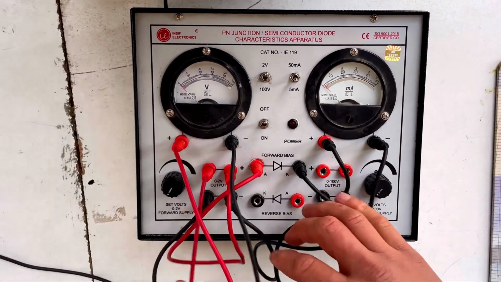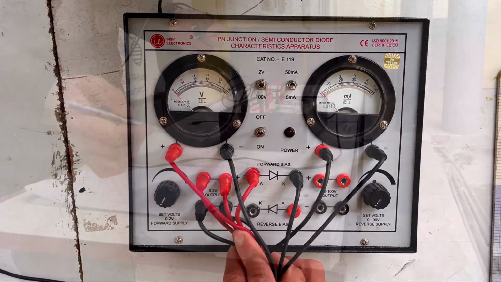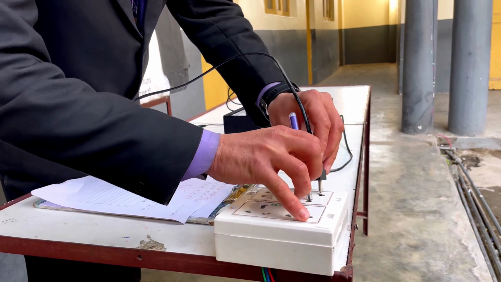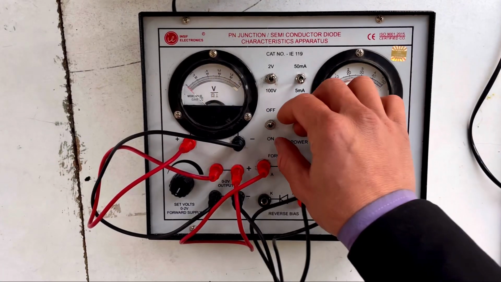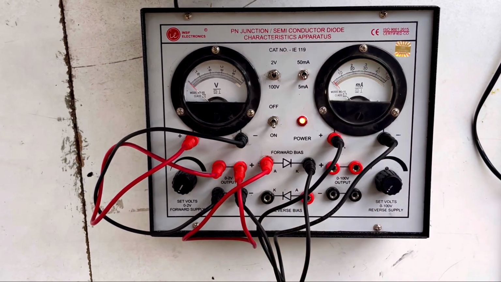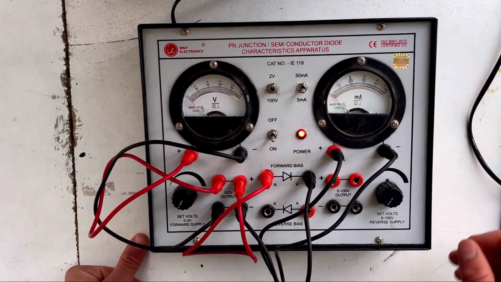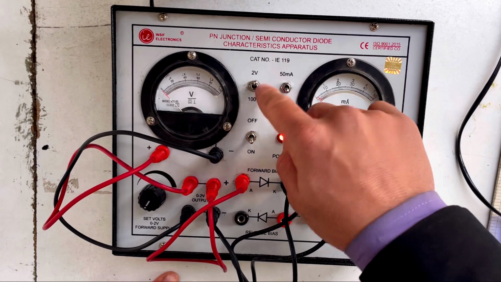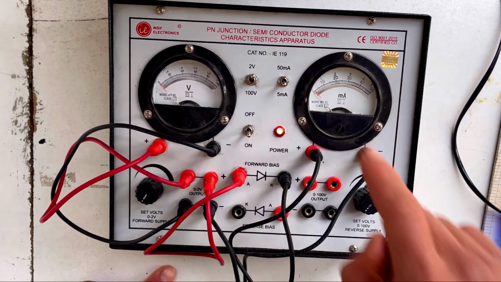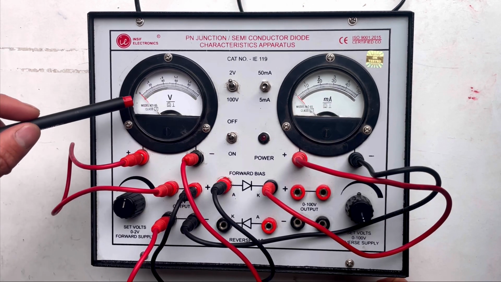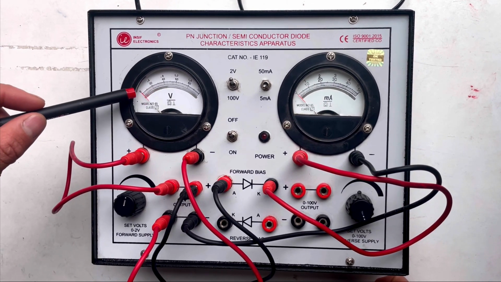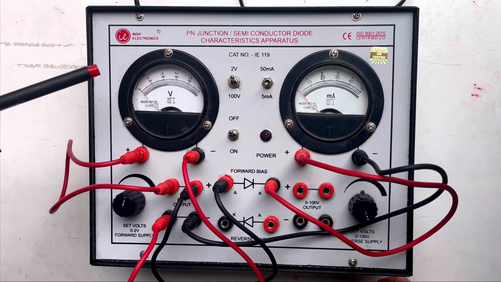Now we are going to calculate the values. Now I plug it in. Now this is off, now we will switch it on. So our PN junction is on. Set here 2 volt and here 5 milliampere. The voltmeter has two scales: one is up to 20 and the second one is up to 0.4.